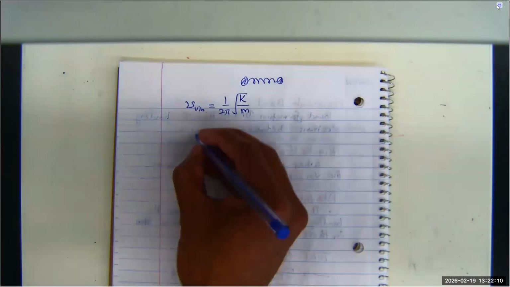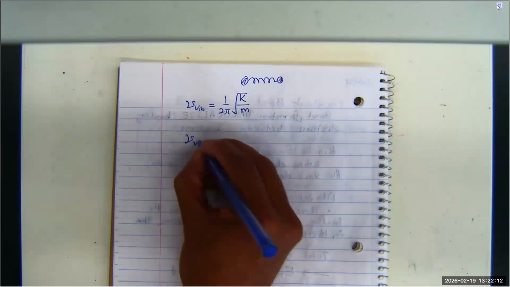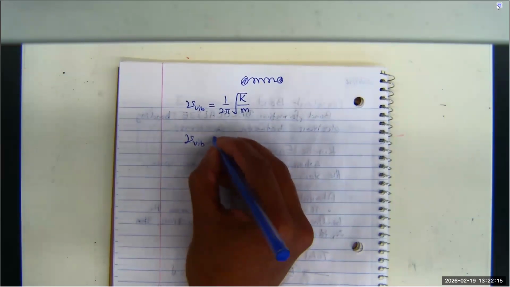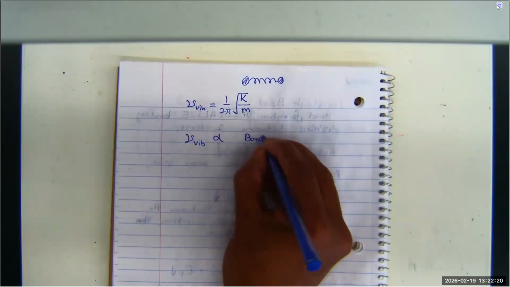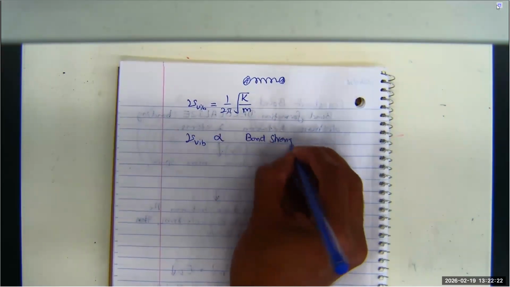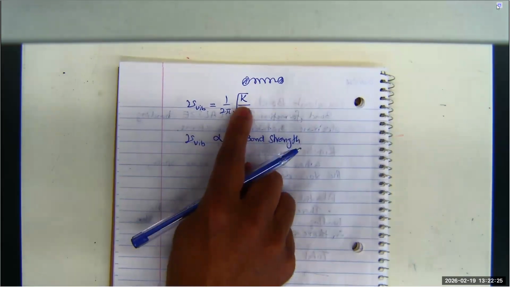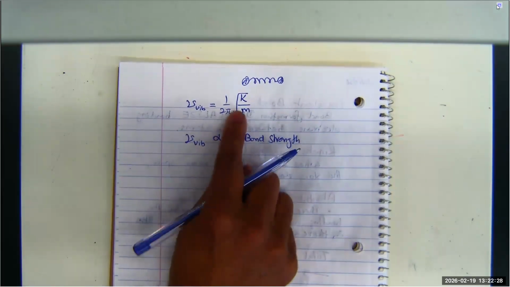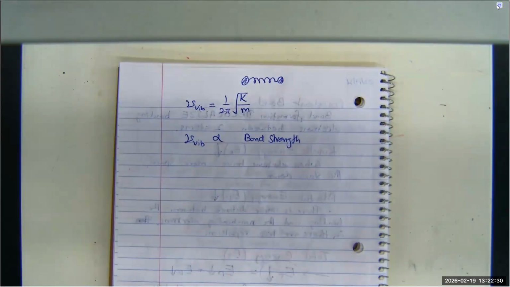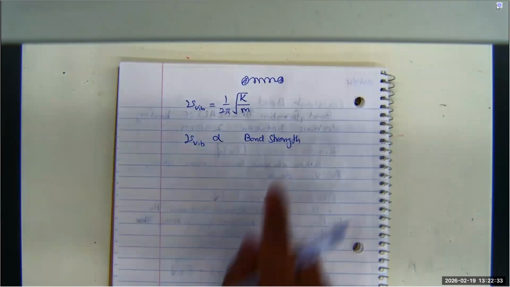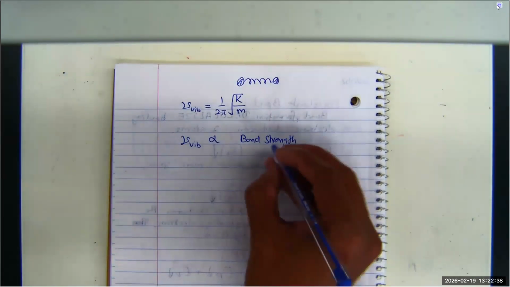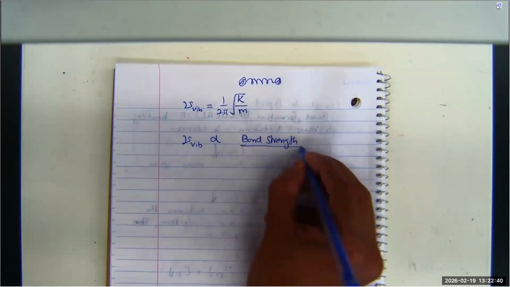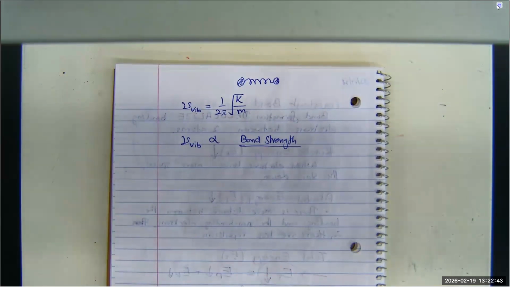It turns out the vibrational frequency of a bond is directly proportional to the bond strength, which is analogous to the spring constant in our physics equation. We don't have to worry about the square root, even though it might be there. And then it is inversely proportional to, this is kind of weird, but I want to tell you and then forget about it, the reduced mass.